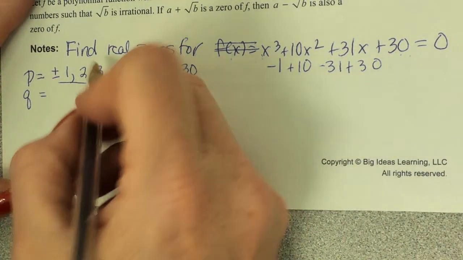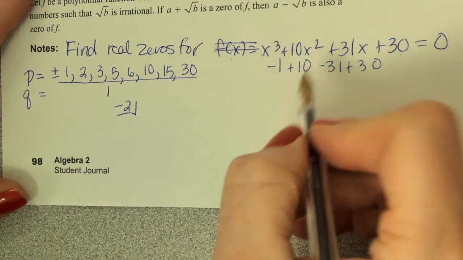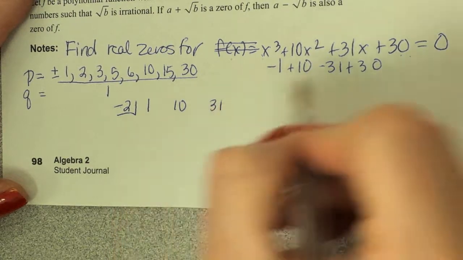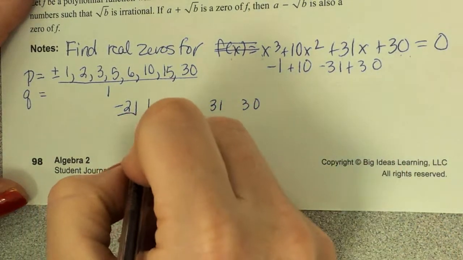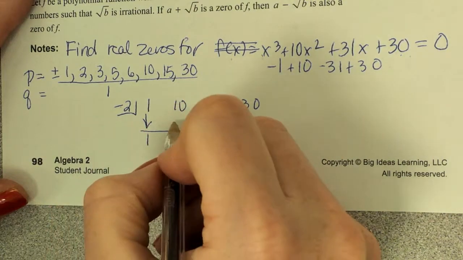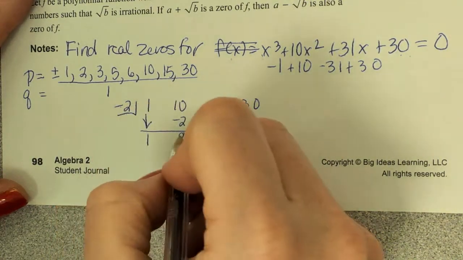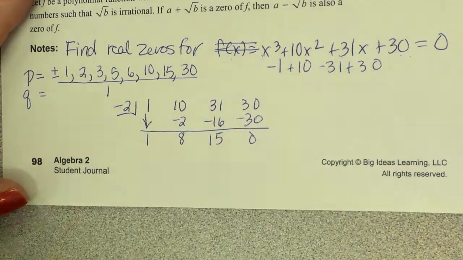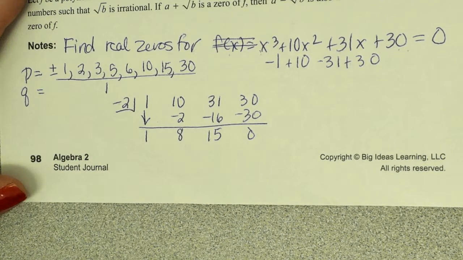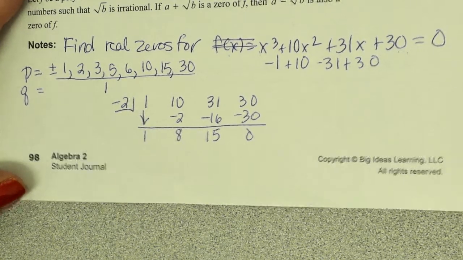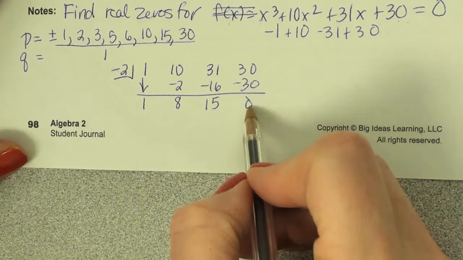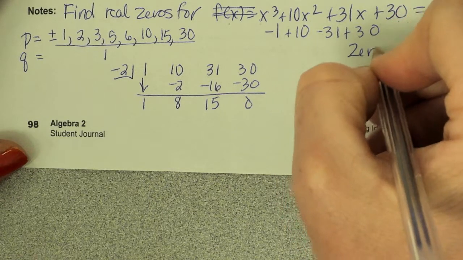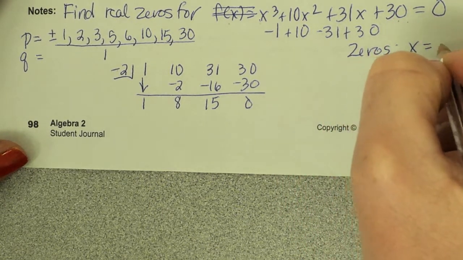I don't really want to plug it in again, so I'm going to use synthetic. So I'm going to go negative 2. I put my 1, my 10, 31, and 30. I'm going to bring this down. I get 1. I multiply and add. I multiply and add. I multiply. Great. Why do I say great? Yeah, it works. As long as I get 0, then I know that that's going to give me an answer of 0 when I plug in negative 2. So therefore, one of my zeros is x equals negative 2.